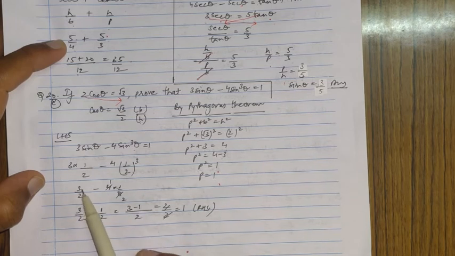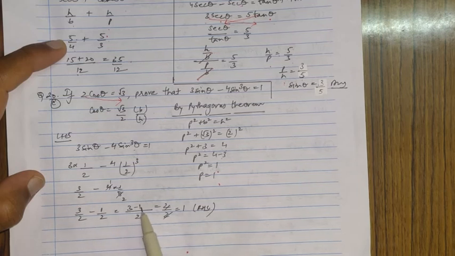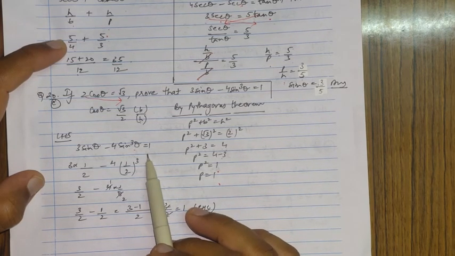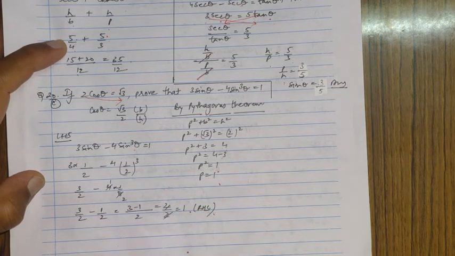So finally we are left with 3 by 2 minus half, 1 by 2. On subtracting these two fractions, we will be getting 2 as the LCM. 3 minus 1 is equal to 2 upon 2, that is equal to 1, and this is equal to the right hand side value, which we have to prove, that is equal to 1. In this way we are going to solve the questions.